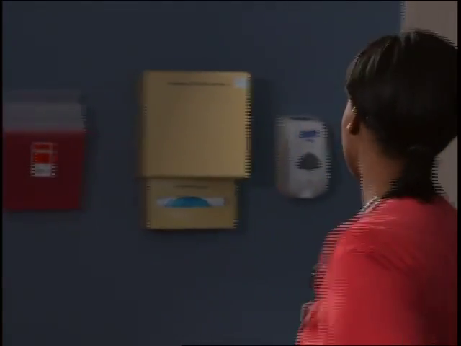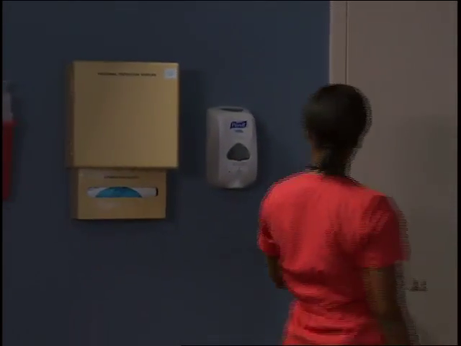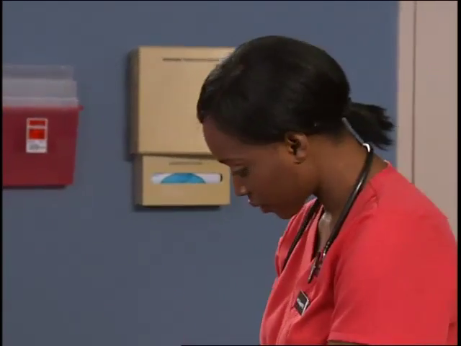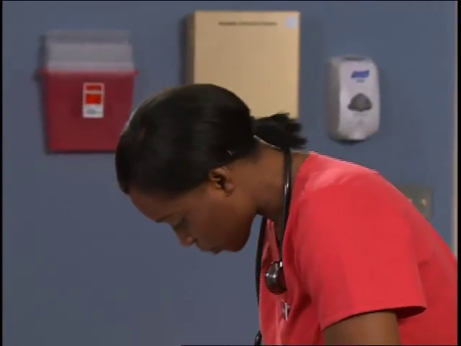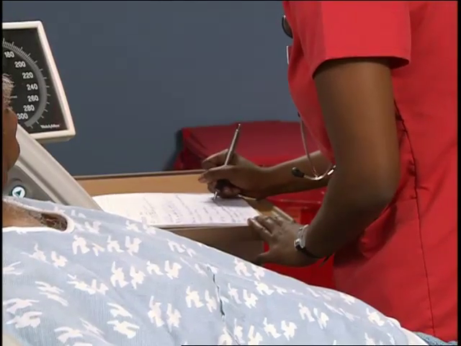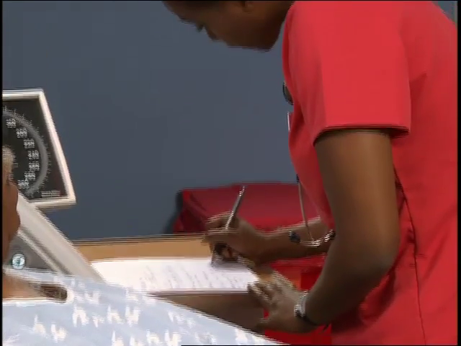I can see that both of your pupils are equal, round and reactive, but the right pupil is a little bit slower than the left. I'm just gonna turn the lights back on. So your right pupil, sluggish, and your left pupil, well, it's brisk. Okay, Mr. Jordan, we're finished with your neurologic assessment.